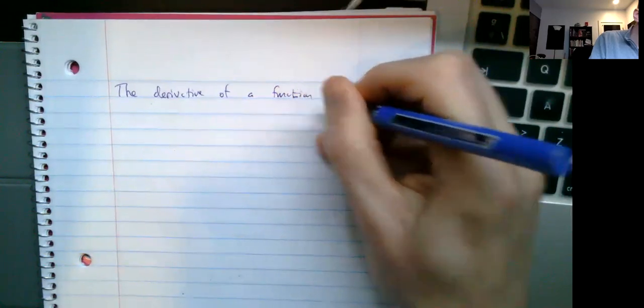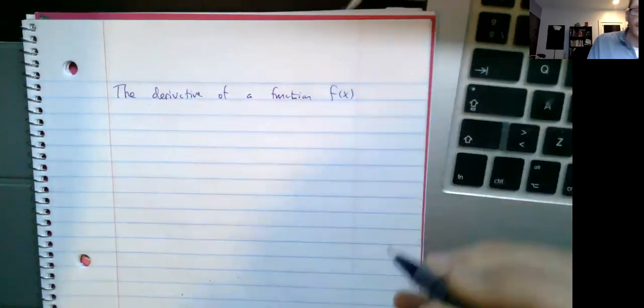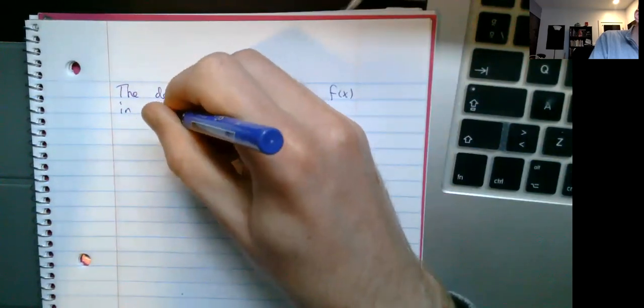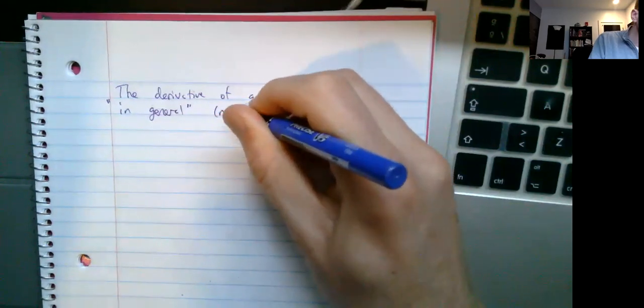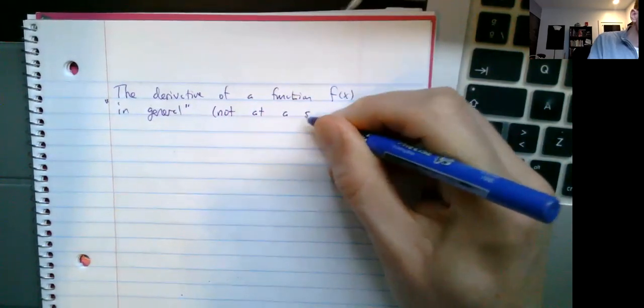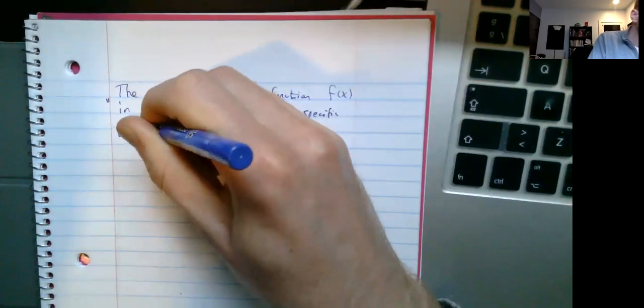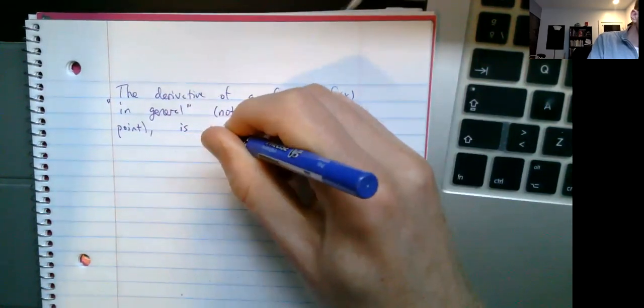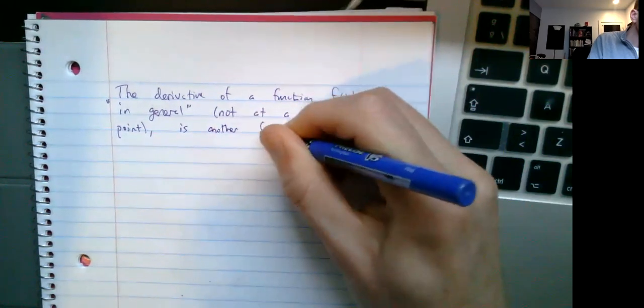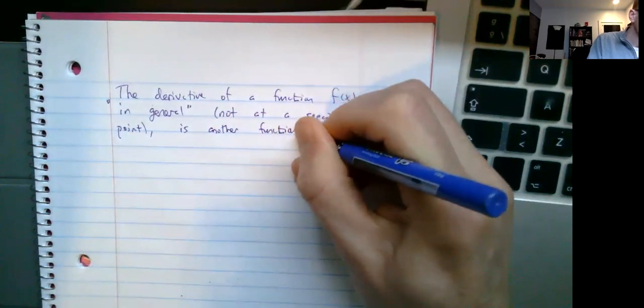So the derivative of a function, let's just call it f of x, maybe we can say in general, that is to say, not at a specific point, is another function, right?